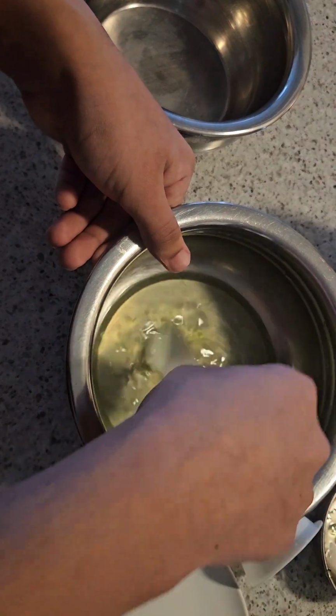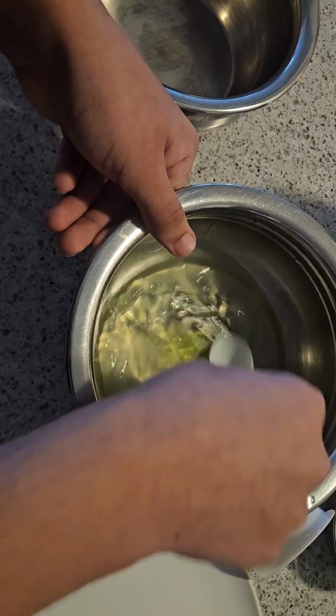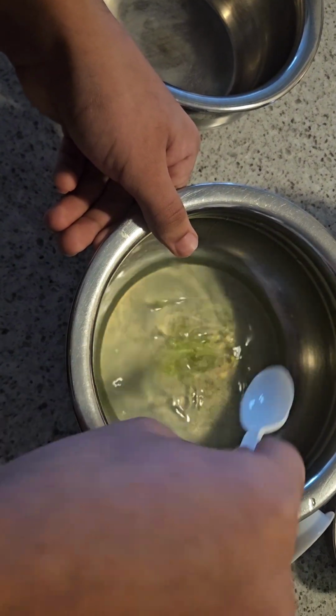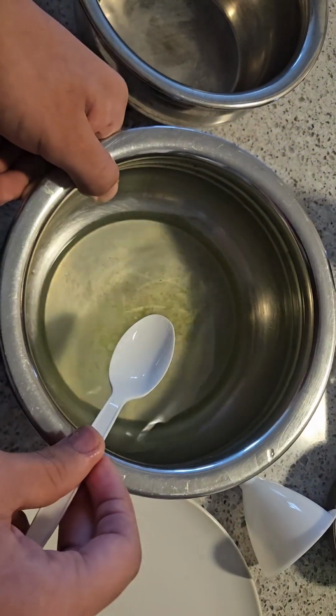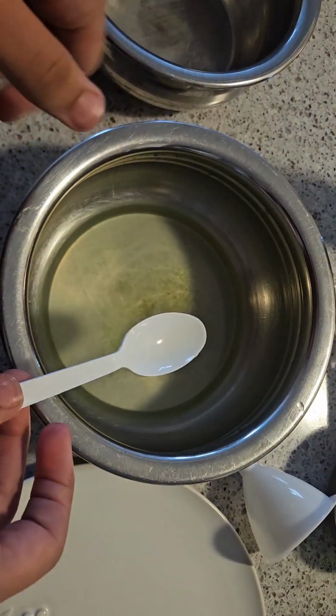Once it's roughly blended, I will place it on the surface, so the plate. Only a certain amount using this.